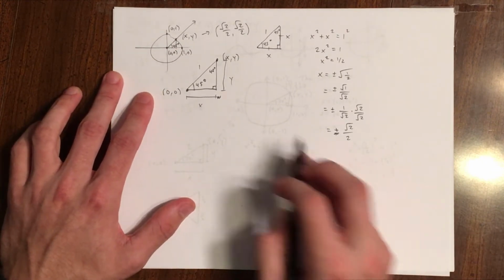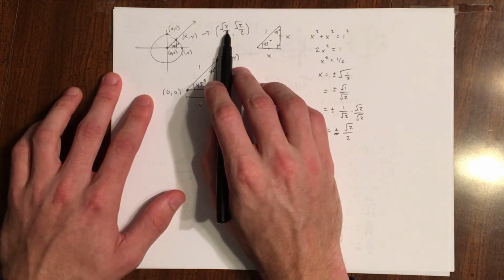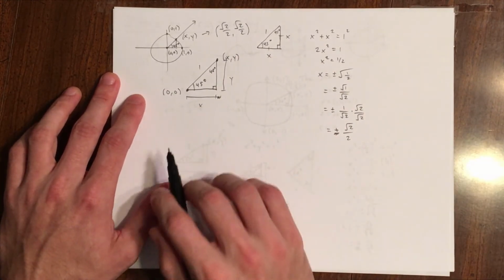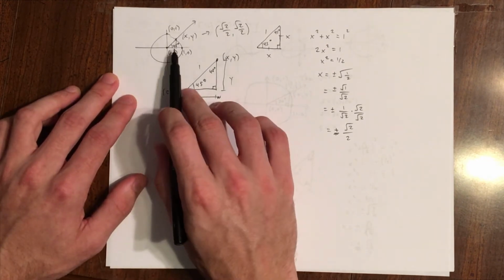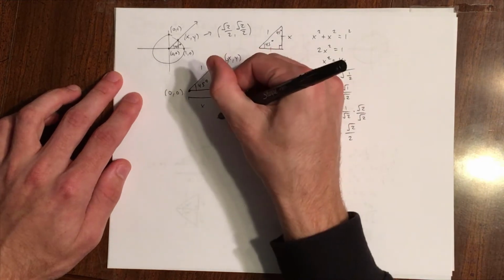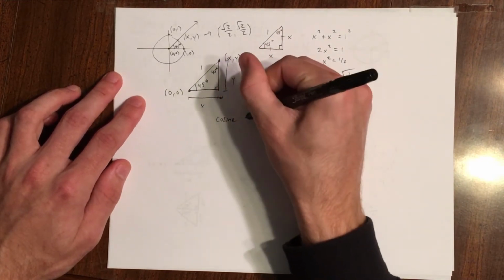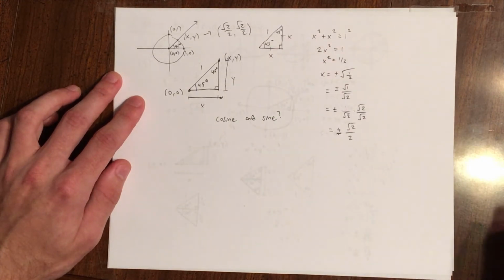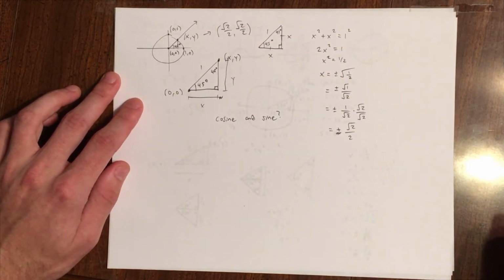All right, got some weird numbers here, irrational numbers. So we can find the coordinates of 45 and 30 degrees. Maybe you're wondering, well, where do cosine and sine come into this? Maybe you've heard of those before, or you saw them in a previous math class.